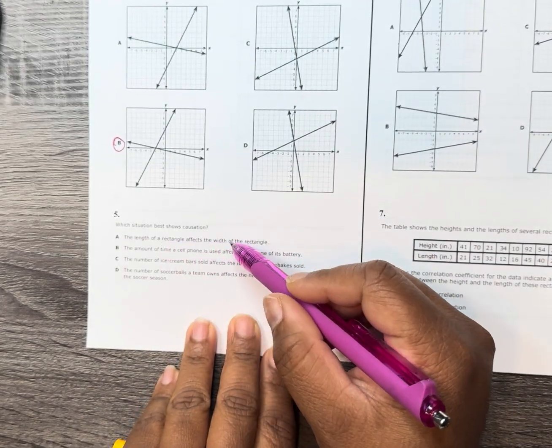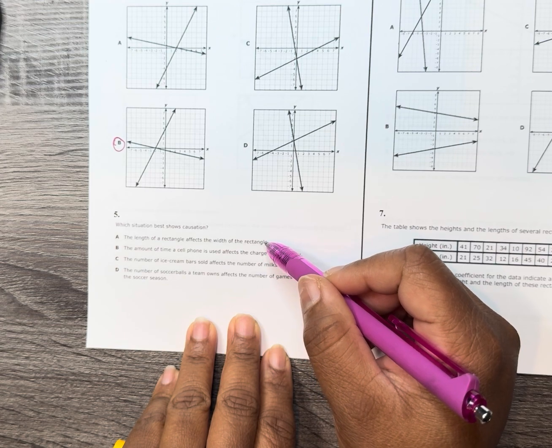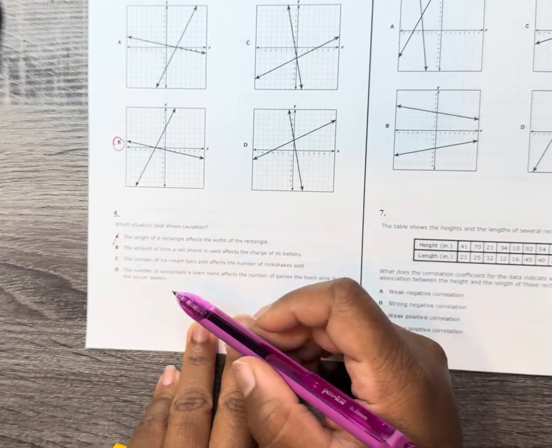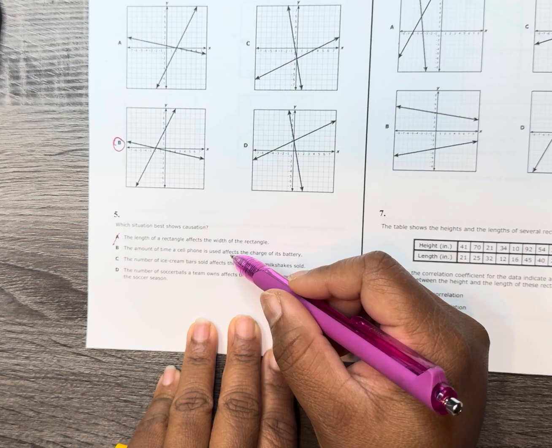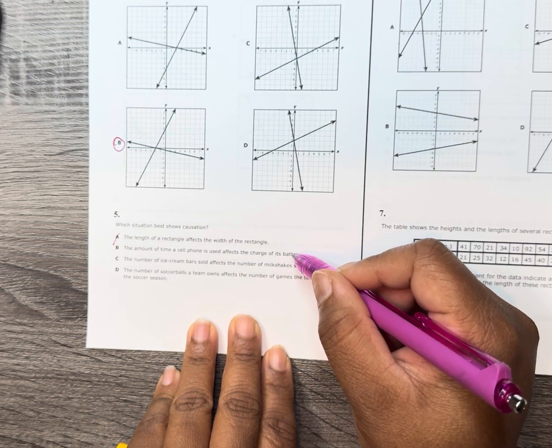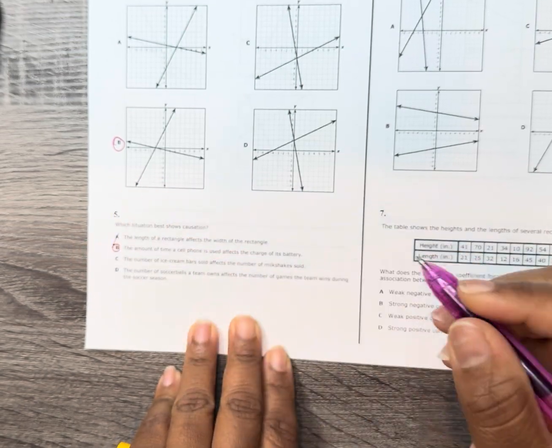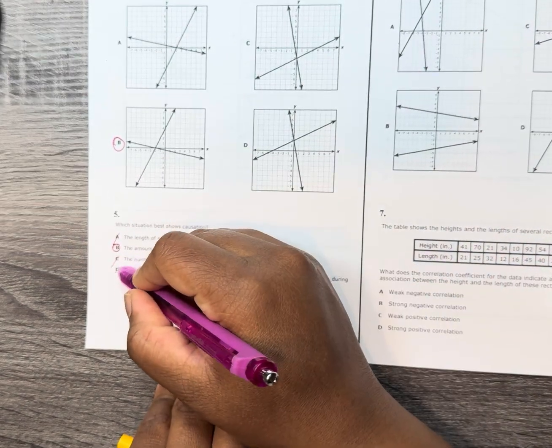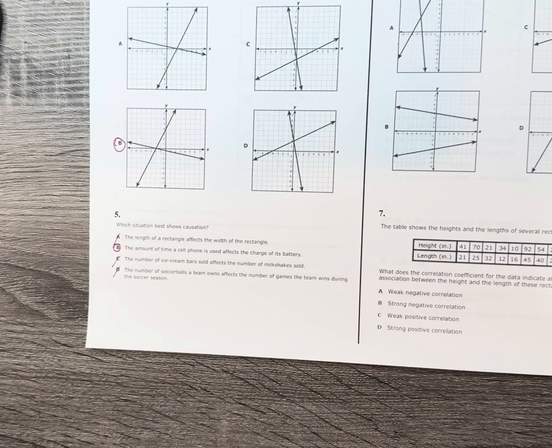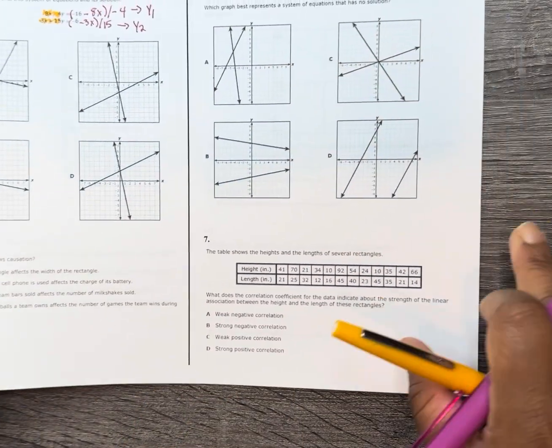Number 5 says which situation shows causation? The length of a rectangle affects the width of the rectangle. No. The amount of time a cell phone is used affects the charge of its battery. That's definitely true. That's the cause and effect relationship, and the other two aren't it.